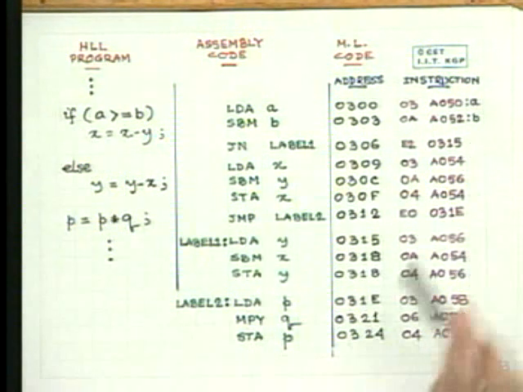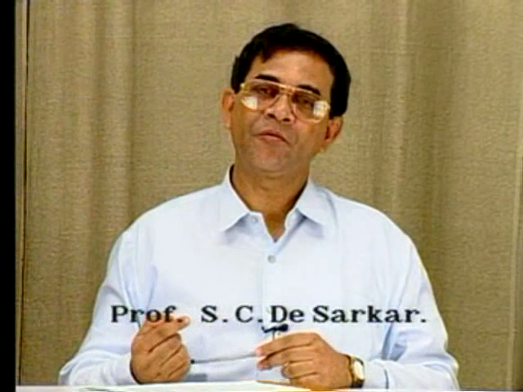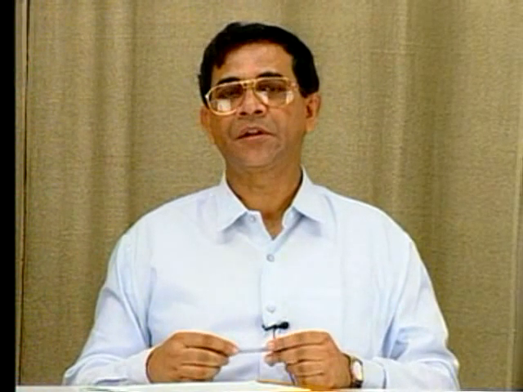That means, on the condition on which the branch has to take place, if the condition exists, then the program counter is loaded with the target of the branch instruction. Otherwise, the program counter keeps whatever content it has after the conditional jump instruction, and the execution starts from that location onwards.